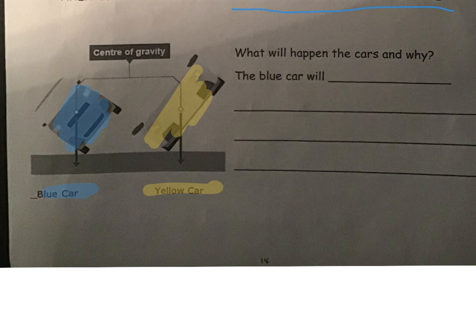Okay, so just compare what we're looking at. We have the base area here and the centre of gravity here, and we have our centre of gravity here for the yellow car and the base is here.